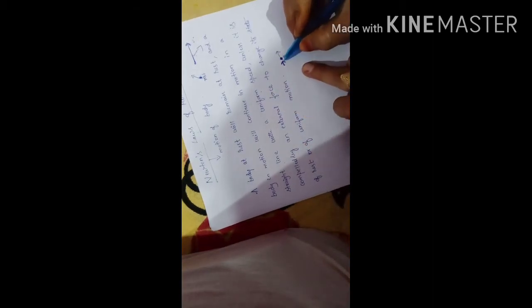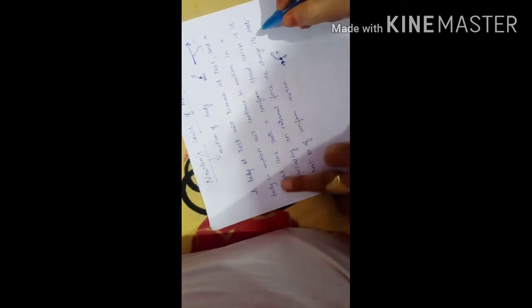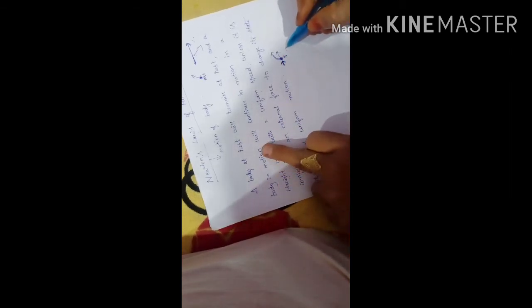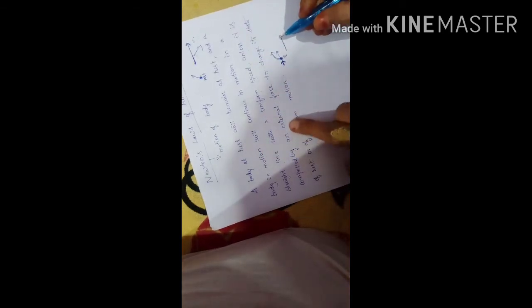And second, a body in motion: if a body goes on moving in a straight line with uniform speed, it will go on like that, unless it is compelled by an external force to change its state of uniform motion. If some external force acts on it, then only this moving object will come to rest. This is Newton's first law.